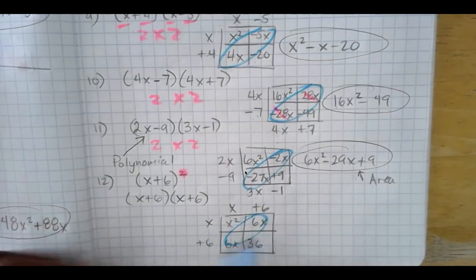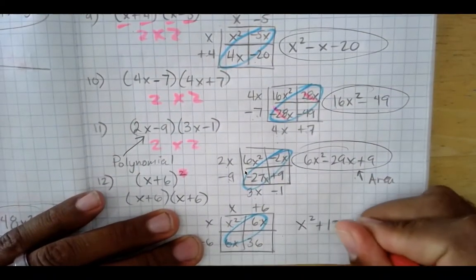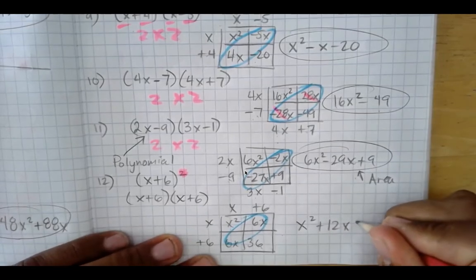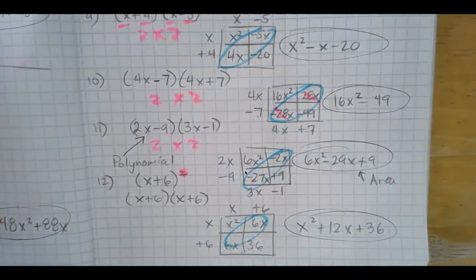Okay, again, start with your x squared. Combine like terms, 6x plus 6x is 12x. And then positive 36, so we put plus 36. All right, and that is it.